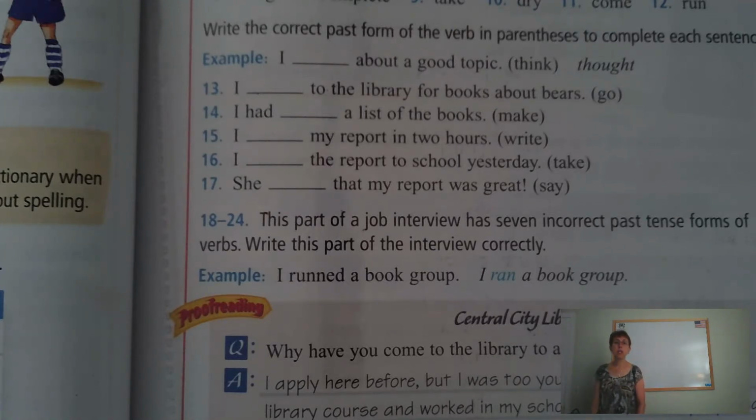Number 17, she blanked that my report was great. Say is the verb in parentheses, and with say, the past is said, and it's has, have, or had said also. So your answer here is she said that my report was great.